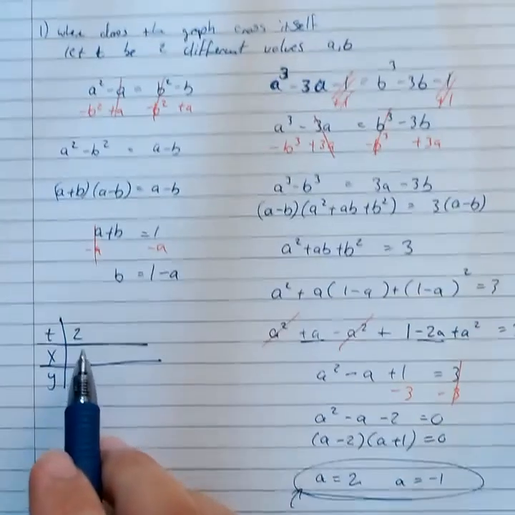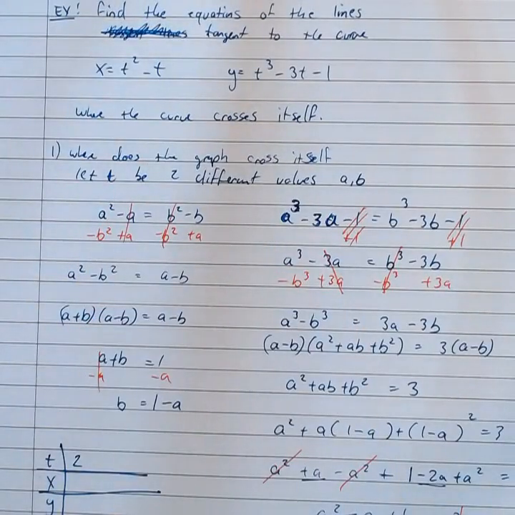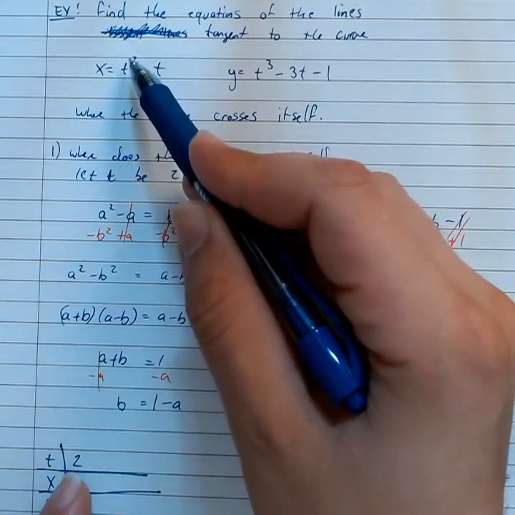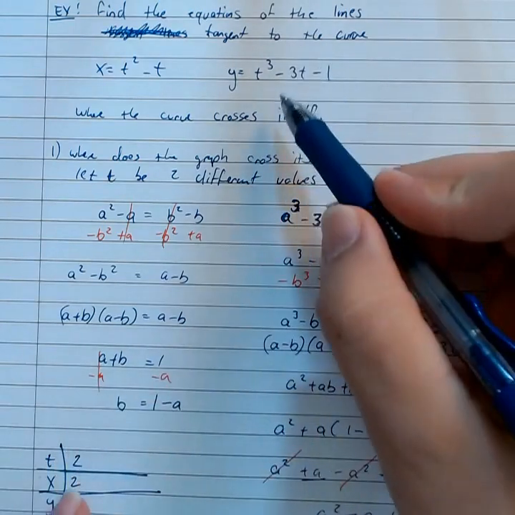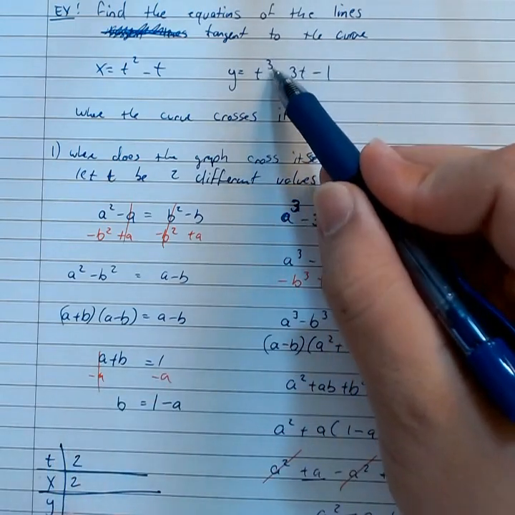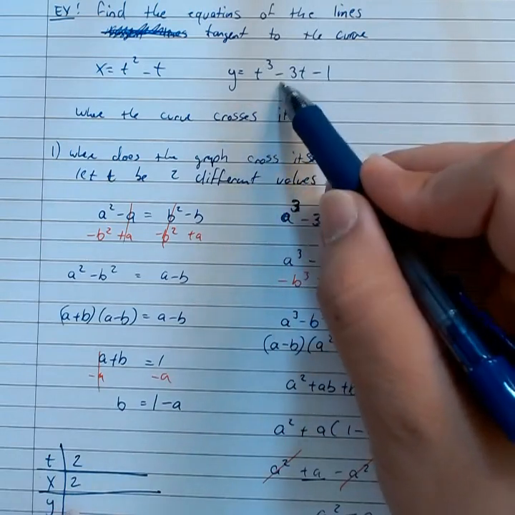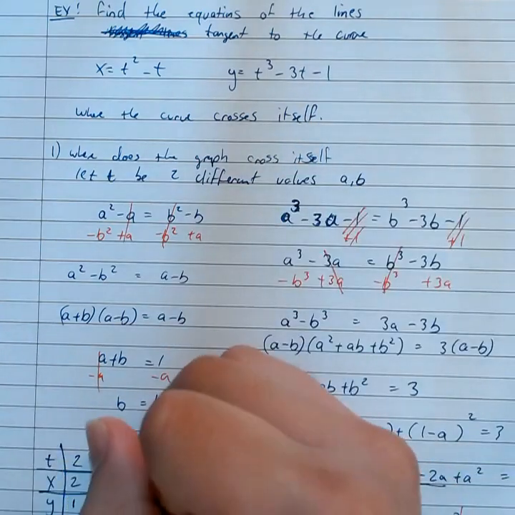So if t is equal to 2, let's go back to our original definition. T squared, well, that would be 2 squared is 4. 4 minus 2 is 2. On the other hand, if I plug in 2 here, 2 to the third is 8. 2 times 3 is 6. So 8 minus 6, that'll give me 2, minus 1 gives me just 1.